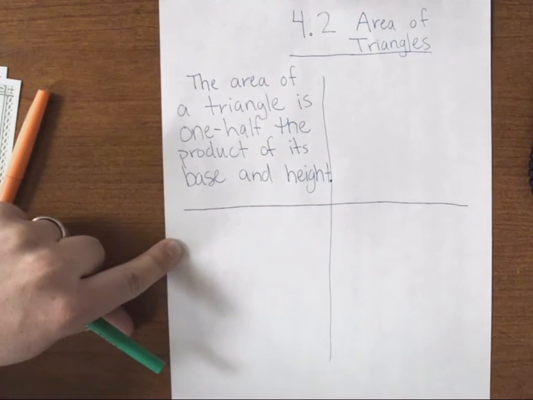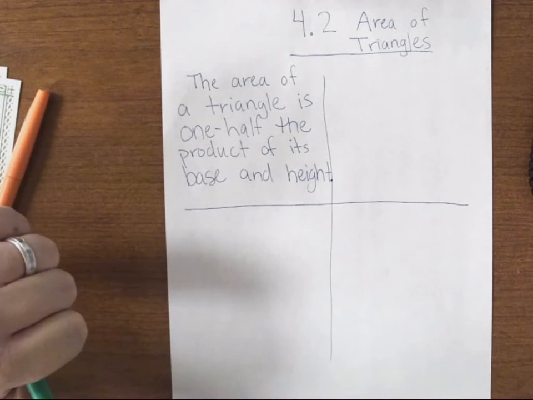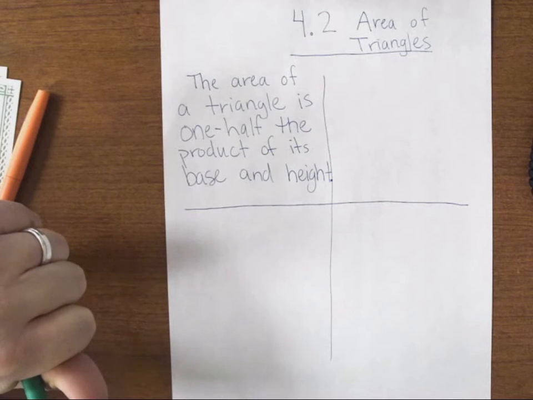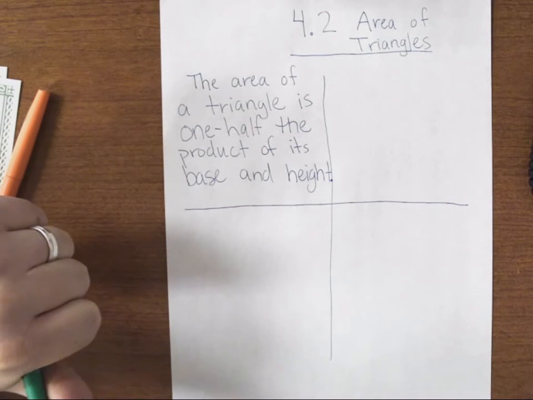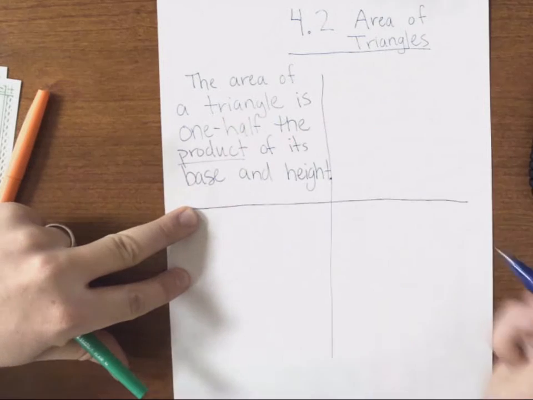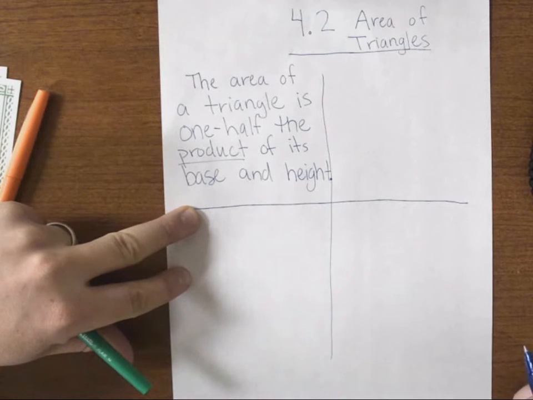Okay, so now we have the definition of what the area of a triangle is. 1/2 the product, which means multiply, product means multiply, of its base and height.